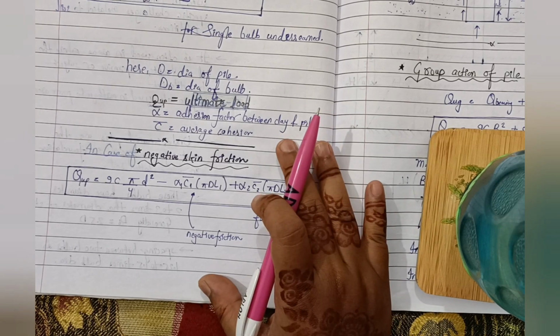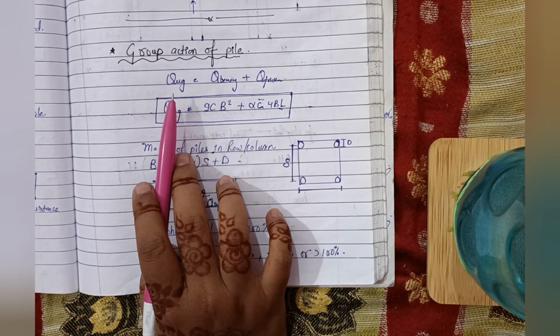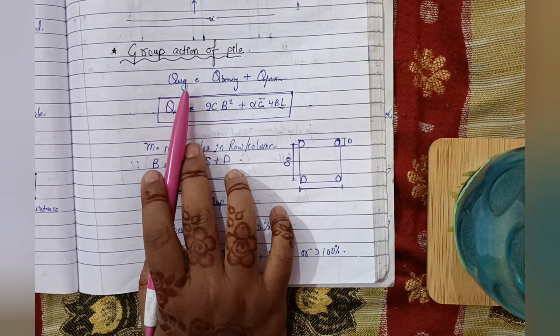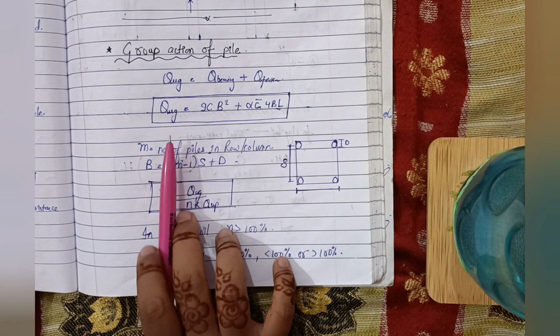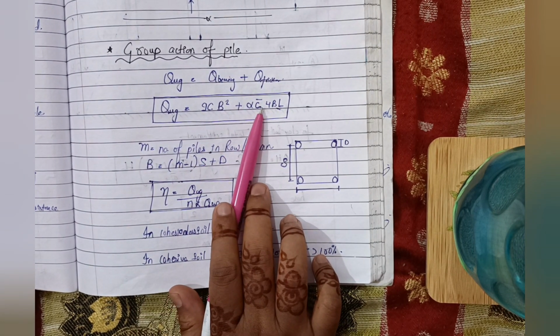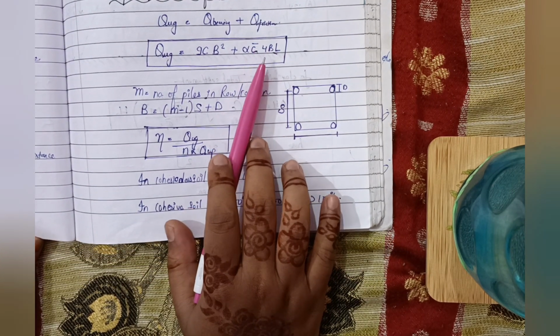Now we will see group action of pile. Group action of pile means Qug, the ultimate load of the group. It is equal to Q bearing plus Q friction. Qug is equal to 9C B squared plus alpha C bar 4BL. How can you find the 4BL?